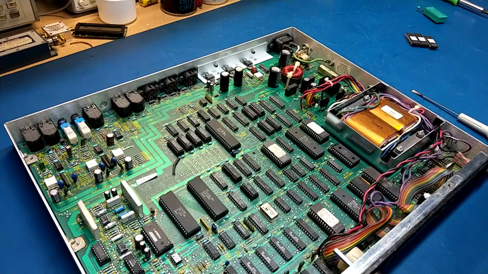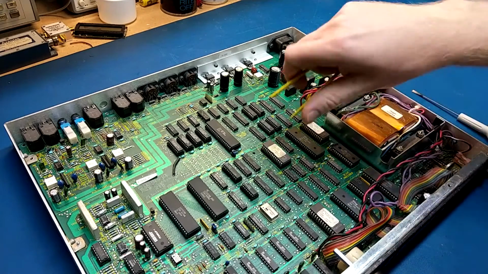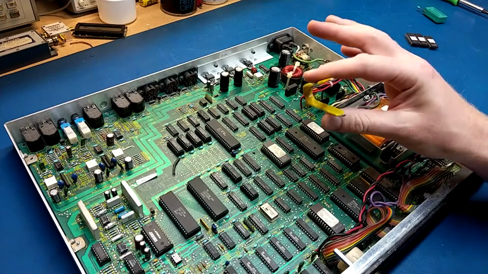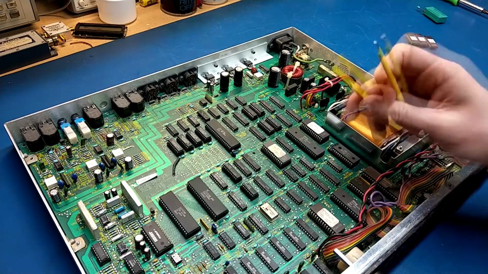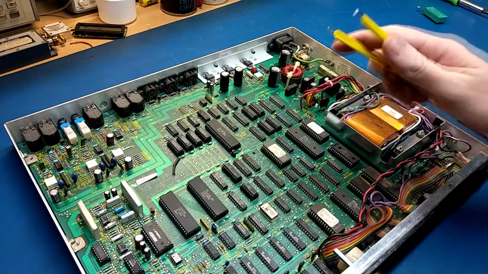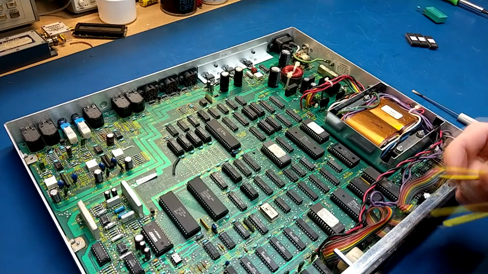So to remove the chips, there are a couple ways of doing it. There are IC pullers, but I generally don't like these. I find I end up bending the pins more than when just using a little screwdriver. They make better versions than this piece of junk to pull chips out of sockets.